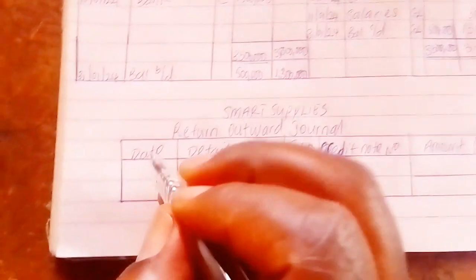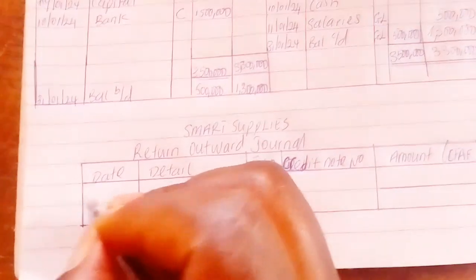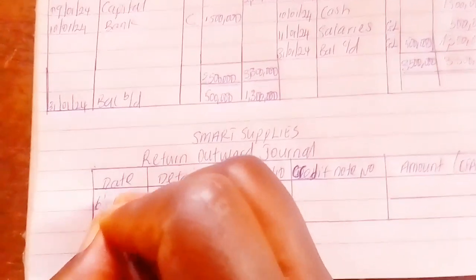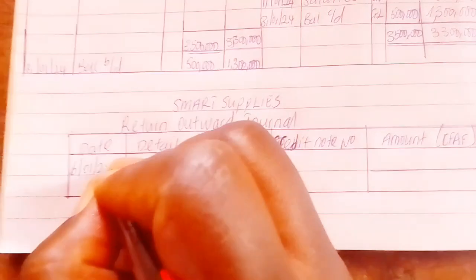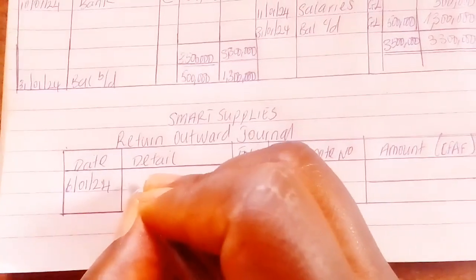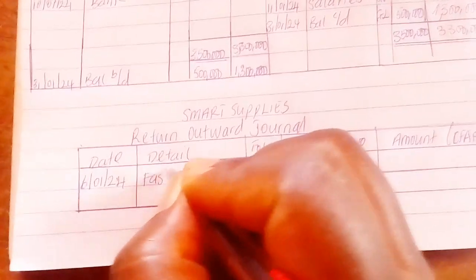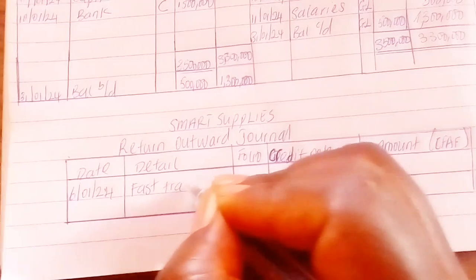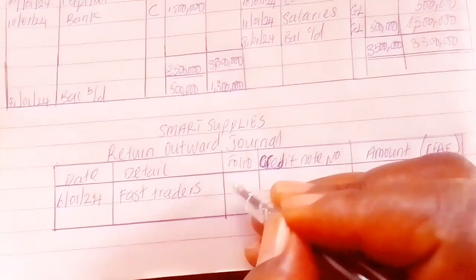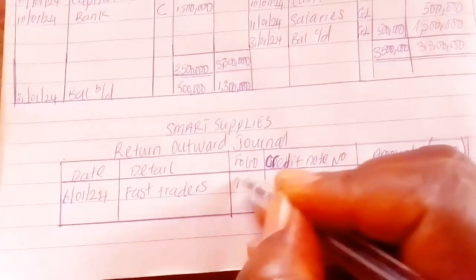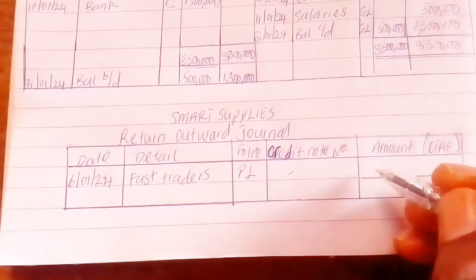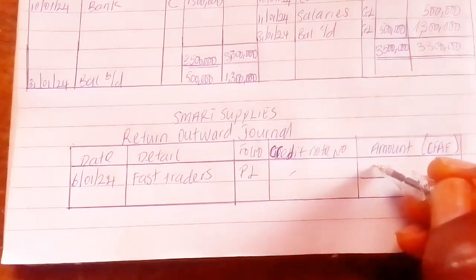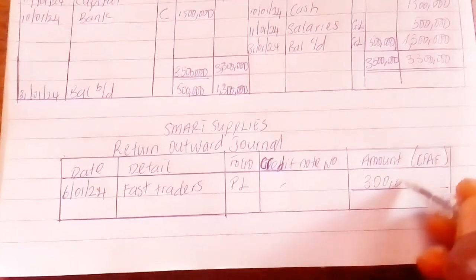So we have on the sheet here, sheet of January 2024. We have here Fast Traders. And we have here the information is still the purchase ledger. There was no source document number and it was 300,000.